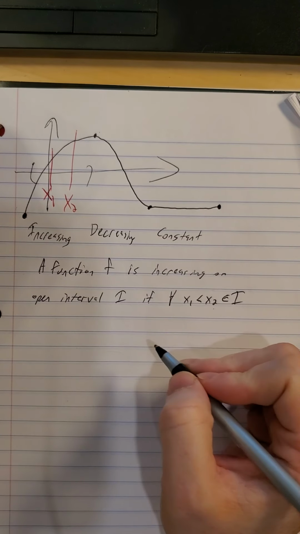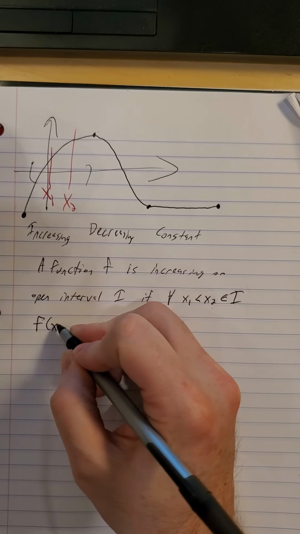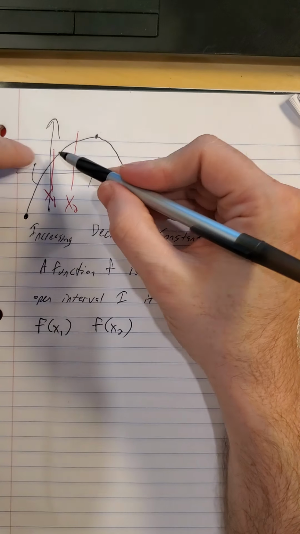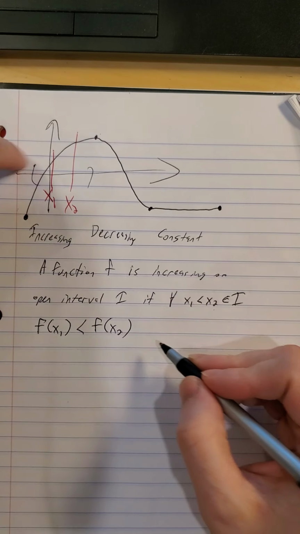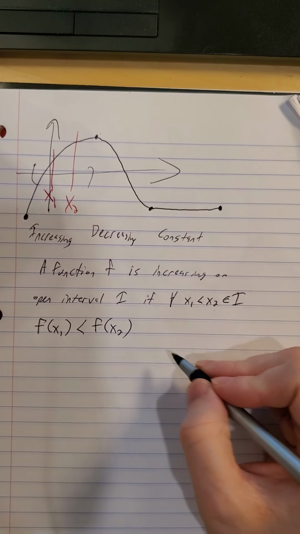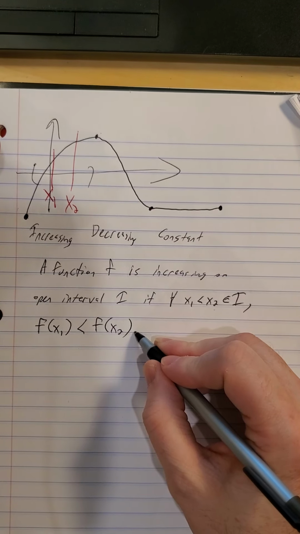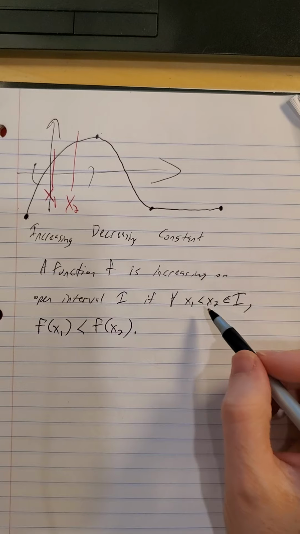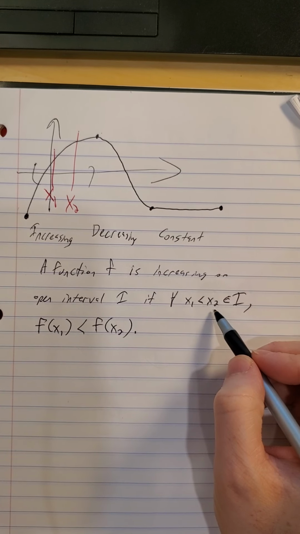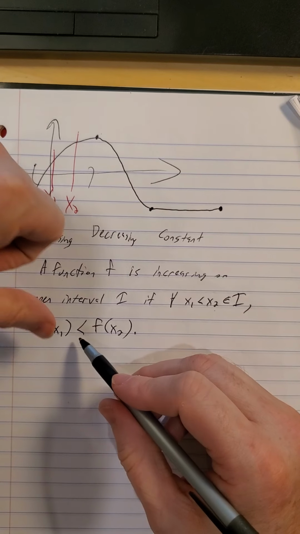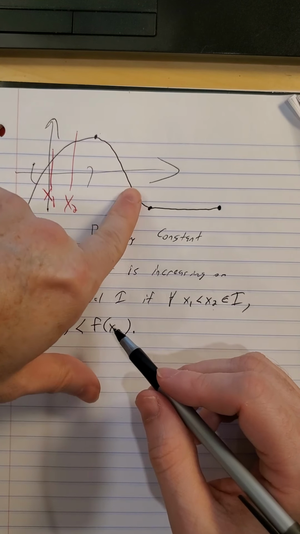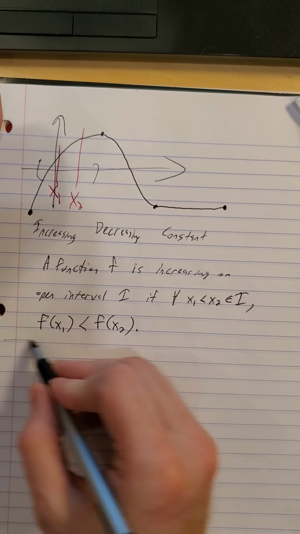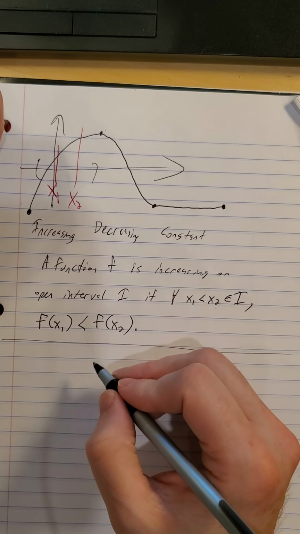Then think to yourself, okay, if this is increasing, how do their outputs compare? In other words, f of x1 compared to f of x2. Well, as you can see, f of x1 is less than f of x2. So you should be able to write a very similar definition for decreasing. X1 is still going to be less than x2 on open interval I, only the output for x1 will be higher than the output for x2, of course. So then the next thing we talk about are local or relative extrema.